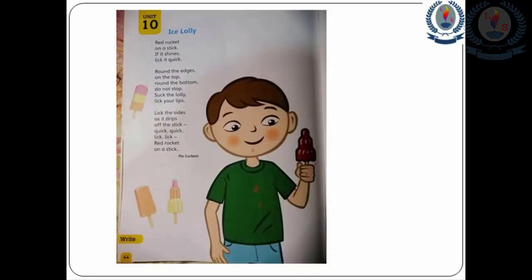Now children, come to the lesson. Now we will learn this poem about ice lolly. Now I am going to read the whole poem. Then you also can join with me.